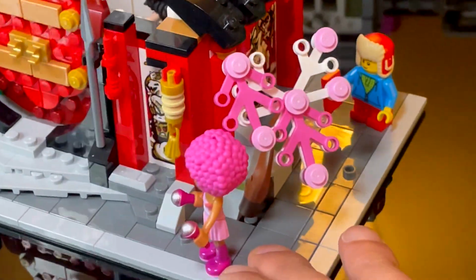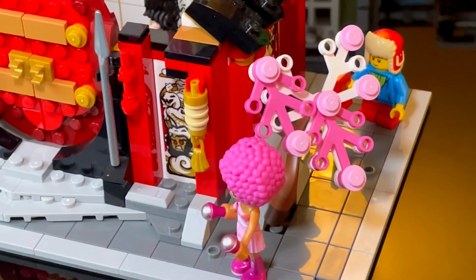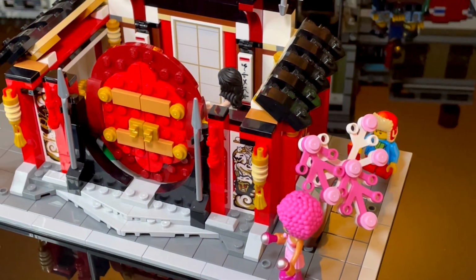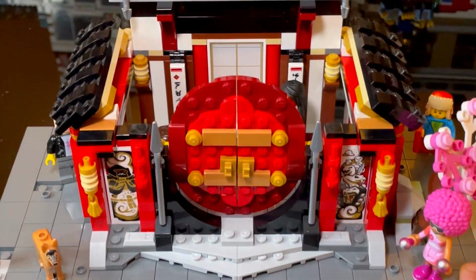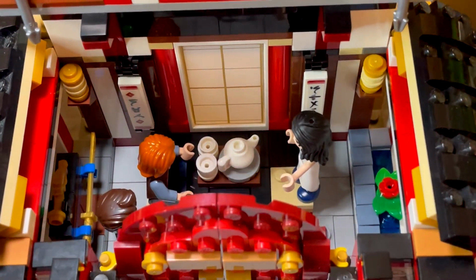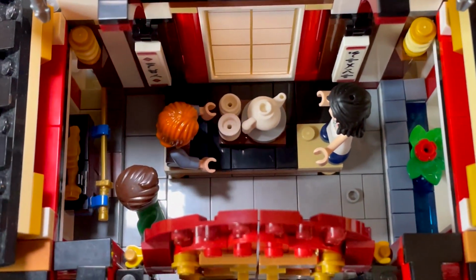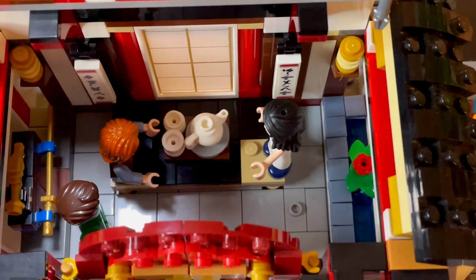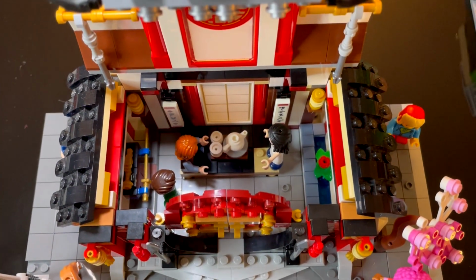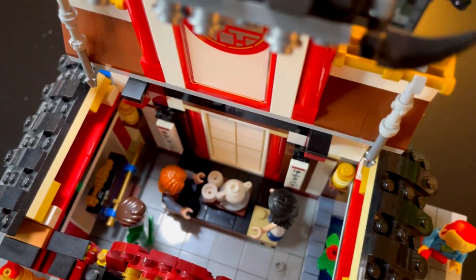And I kept the nice little cherry blossom inspired branch outside the building. I loved that in the original set. And inside, I tried to keep it as simple as possible, and I really wanted it to be like a tea garden kind of refuge. You know, you're walking down the street and then, hey, let's pop into here. There's a nice little tourist attraction where you can have a pot of tea.